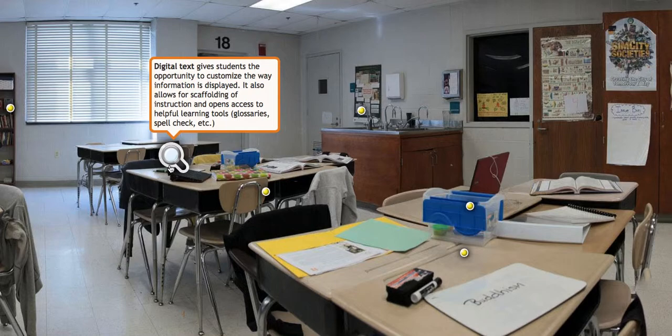Here's a computer, which includes digital text to give students the opportunity to customize the ways information is displayed. It also allows for scaffolding of instruction and opens access to helpful learning tools, glossaries, spell check, etc., and online books.